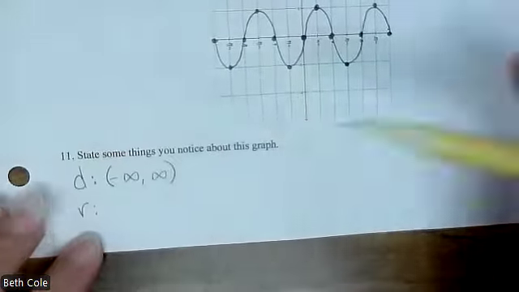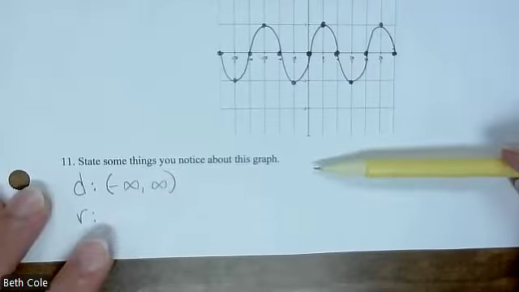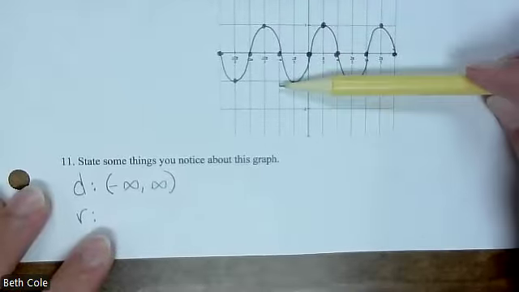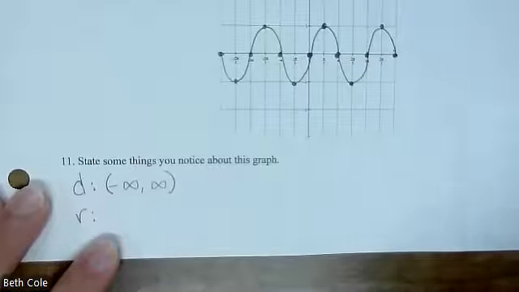Range. Sweep downwards to upwards. It's been a while since we've done this. We've been doing trig for so long. It's been a while since we've looked at some graphs. So you are stuck between what and what? Downwards to upwards. -1 and 1.